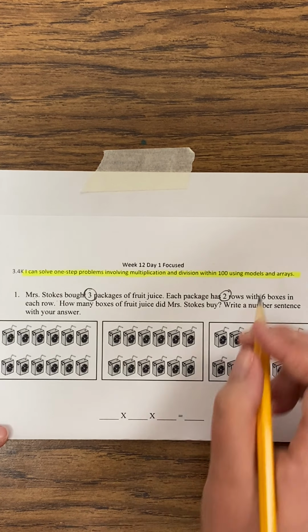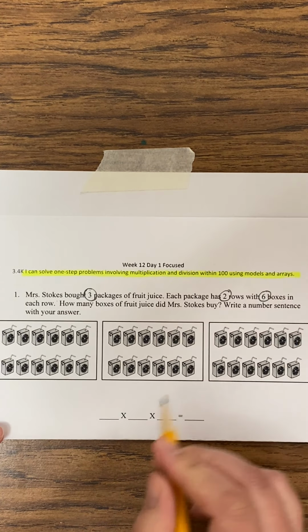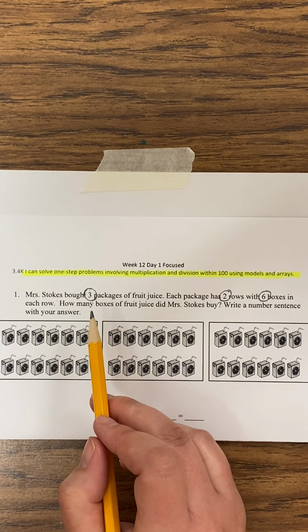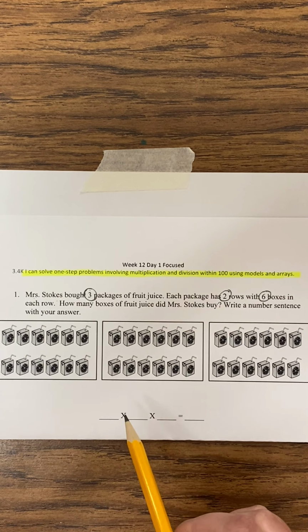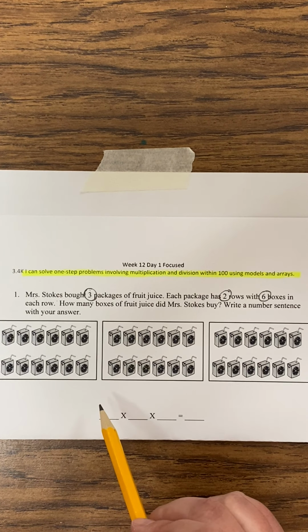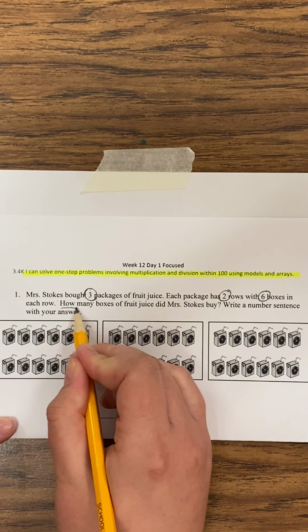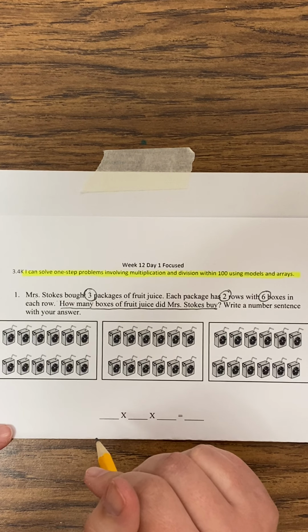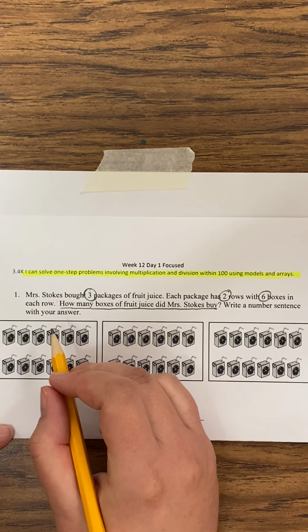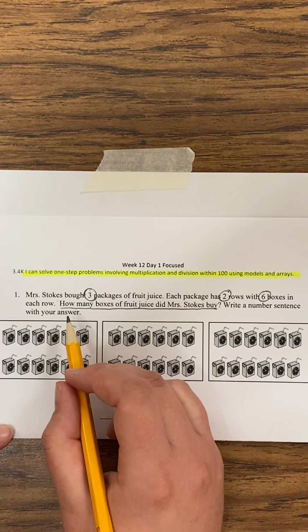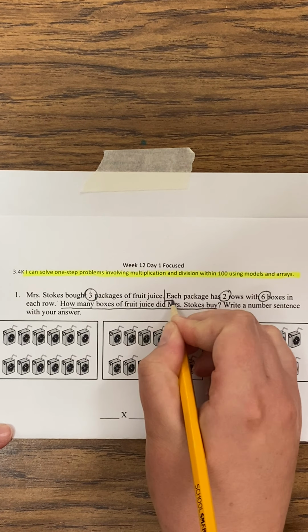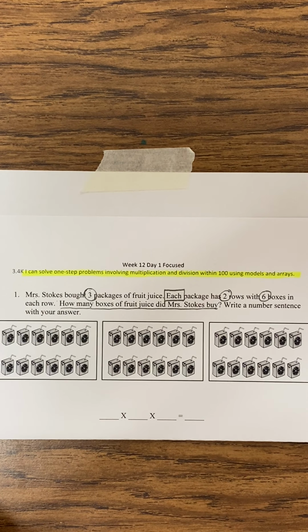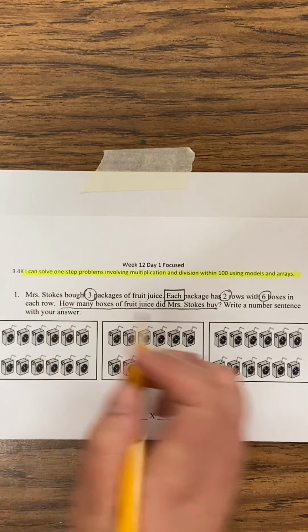So let's go back and make sure that we did our cubes so that we can fully understand this question. All right, so C, circle the key numbers. I circled all my key numbers. We have 3. Underline the question. So, how many boxes of fruit juice did Mrs. Stokes buy? Okay. Box clue words. Okay. So I'm thinking, each. Remember, that is a clue word that tells us that we're either going to be doing multiplication or division.